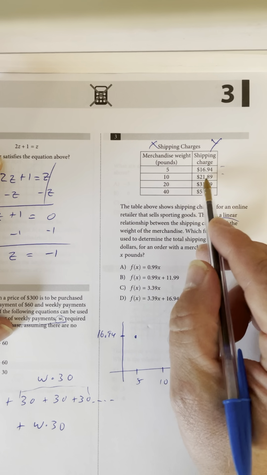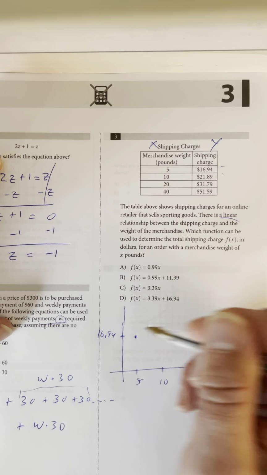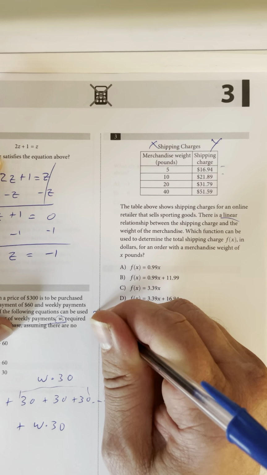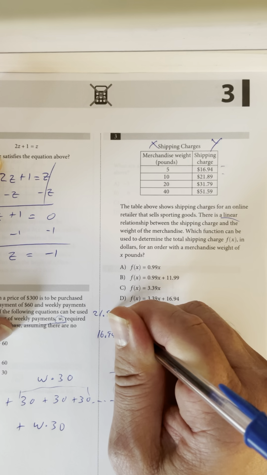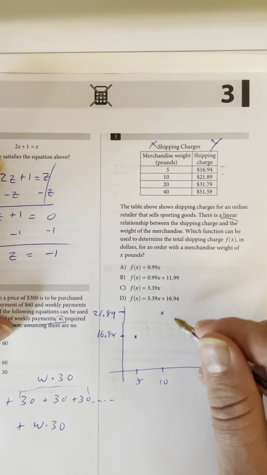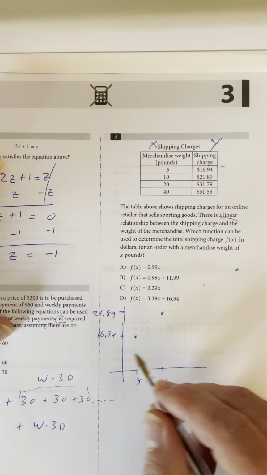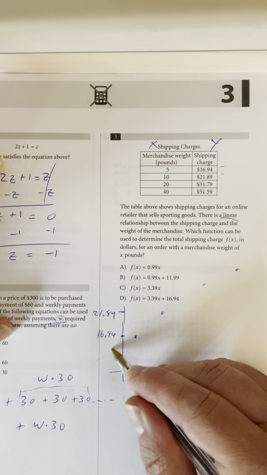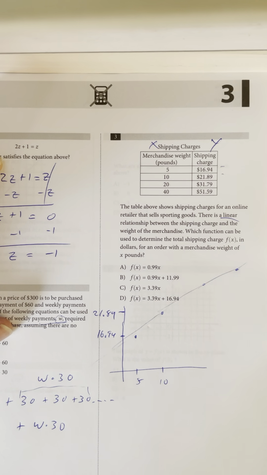And for a product that weighs 10 pounds, the shipping charge would be $21.89. So you'd have another point here, and your line would look like this, like a straight line. This is your X and this is your Y.